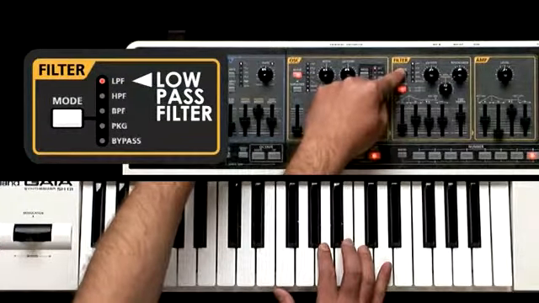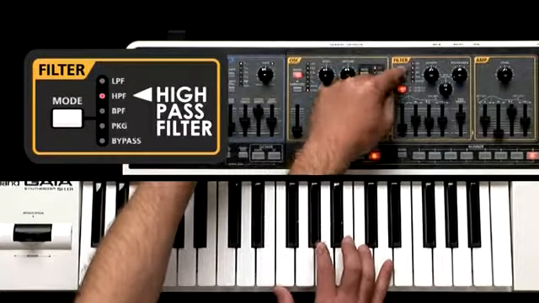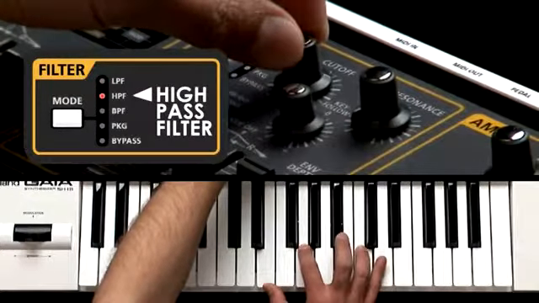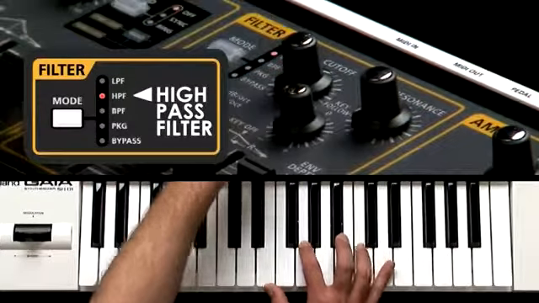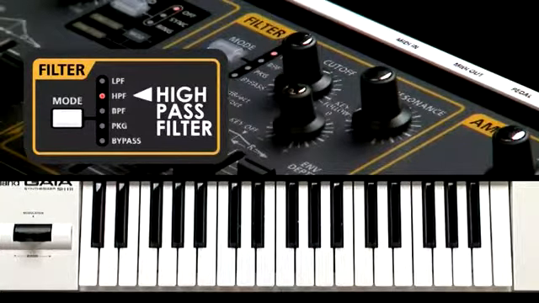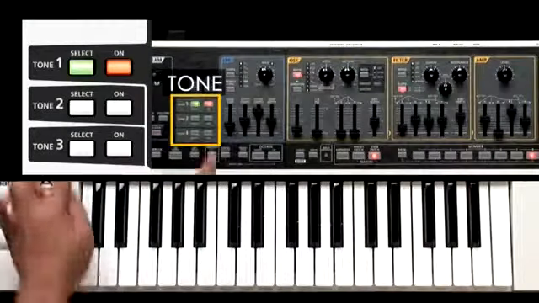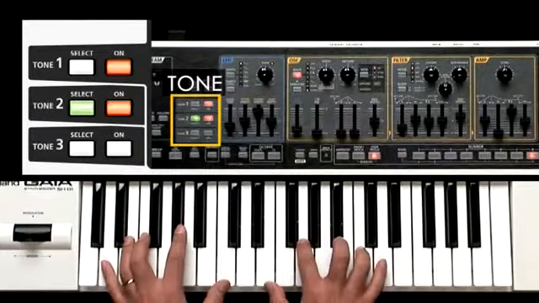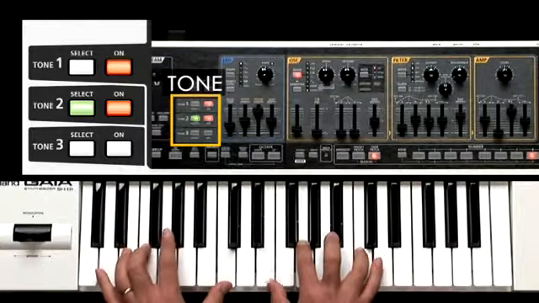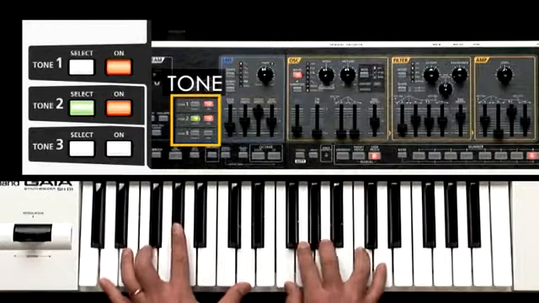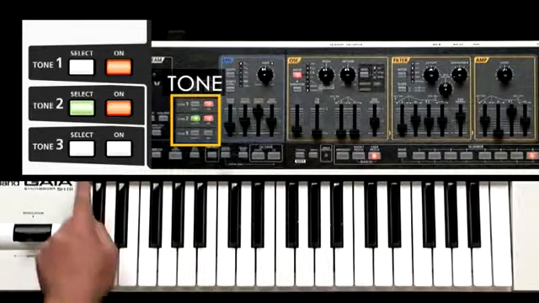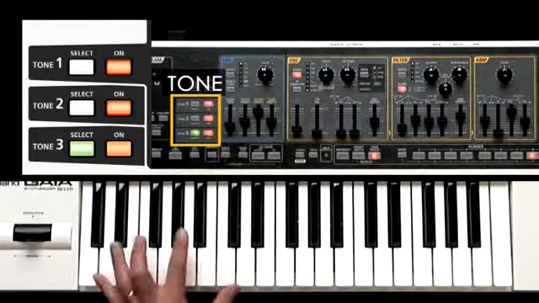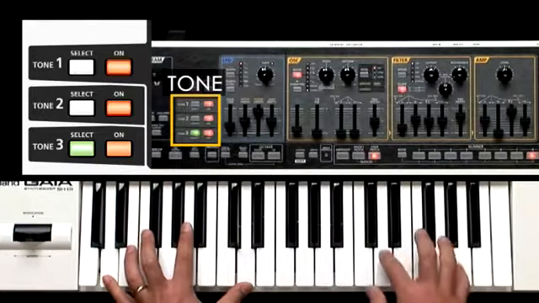The filter can run in other modes. For this sound, we will use the filter in high-pass filter mode, so it will take out low frequencies. This is basically what we have in tone 2. Combining the 2 sounds, we have this. And with the 3rd tone available, we'll add one octave lower, and I have this huge sound.